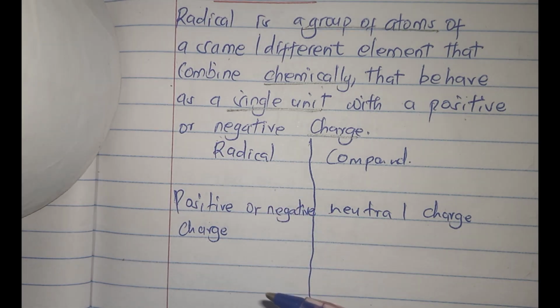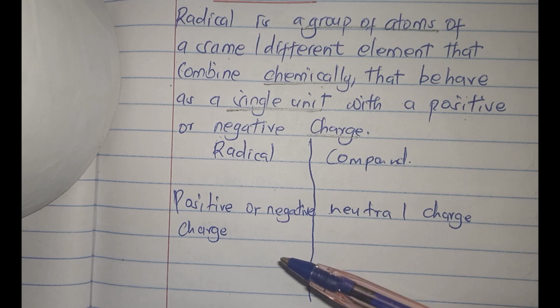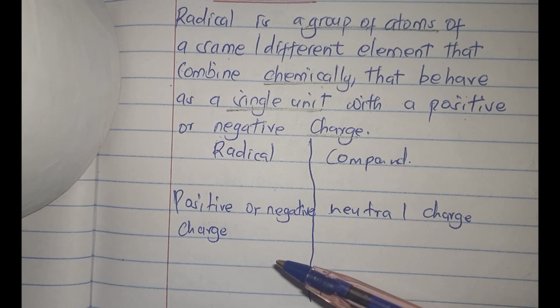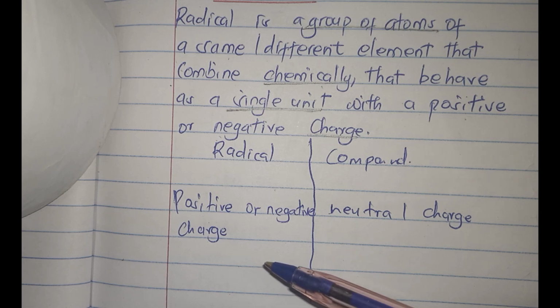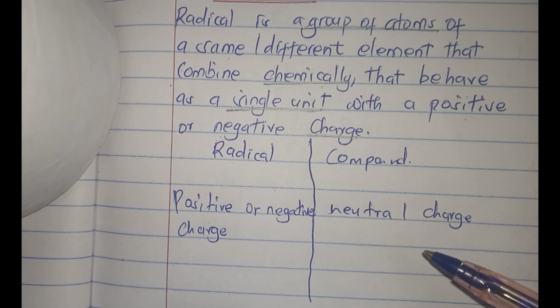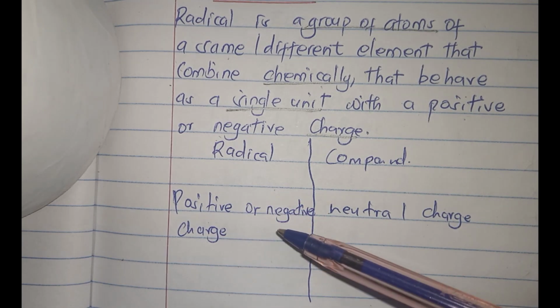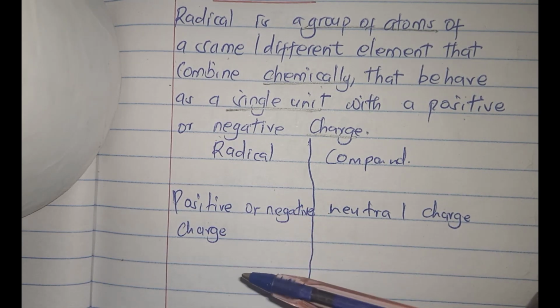Both of them are a group of atoms of the same or different elements that chemically combine together and behave as a single unit. For a compound, it has a neutral charge. That is the only distinguishing difference. A compound has a neutral charge, but a radical has a positive or a negative charge.